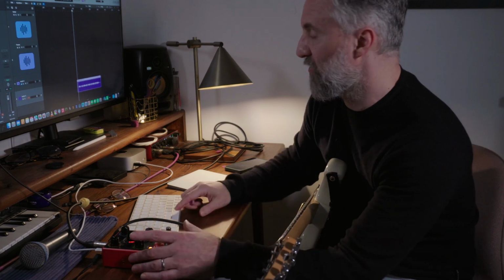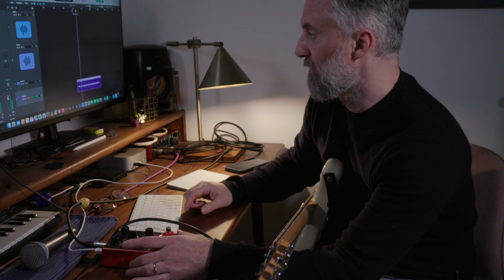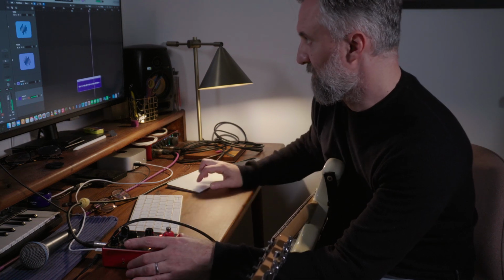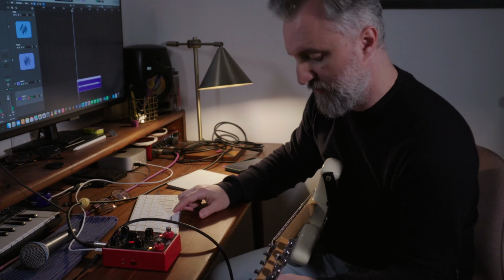I'm using the Pod Express as an audio interface, so any sound from Logic is gonna come through the Pod Express. I can show you. I can turn it down, turn it up, and I can play on top of it.